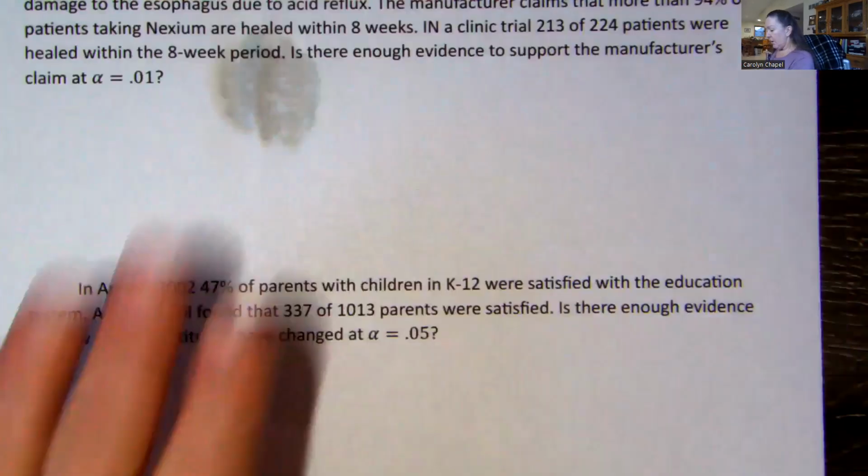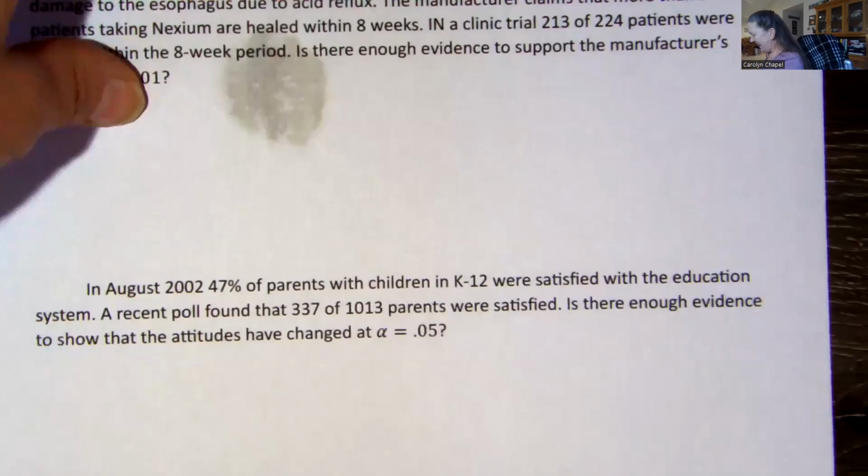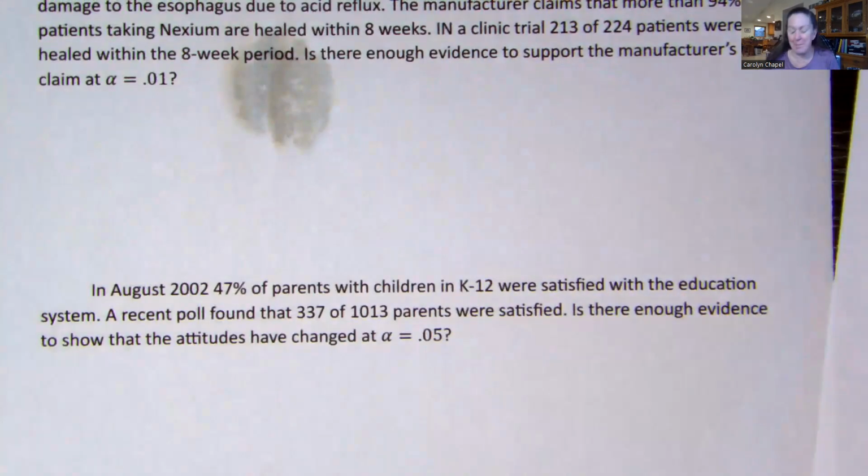So let's do some. Oops, I got a water spot down there. Sorry about that. And we'll go through a couple examples.